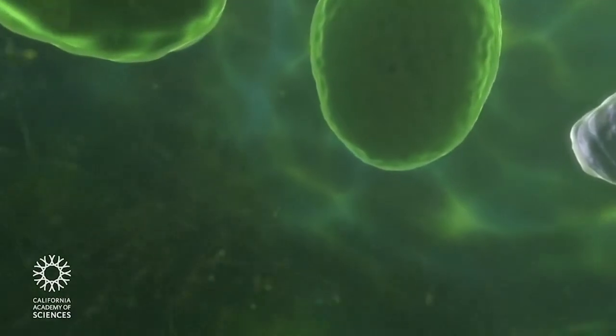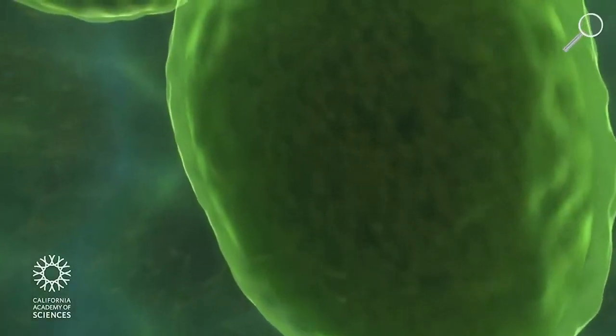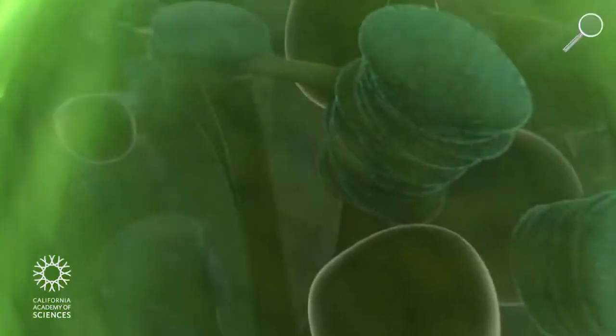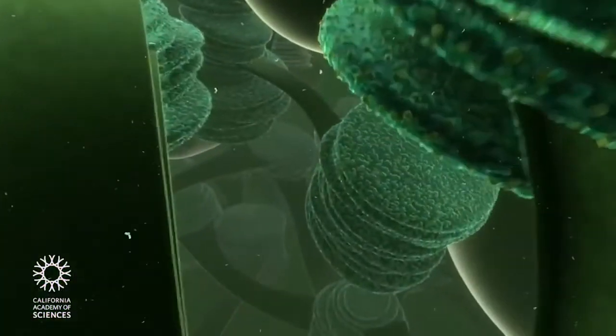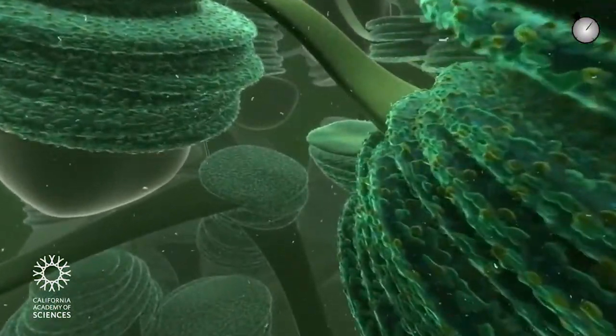You are about to enter a chloroplast. Inside, you see membranous structures called thylakoids. This is where the light-dependent reactions of photosynthesis take place to produce ATP, the cell's energy carrier molecule.